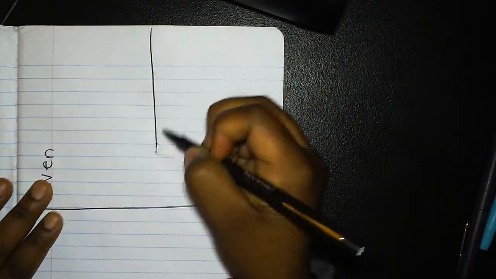Now, turn your page back over like this and split it down the middle. Oops, I tore my page. Split it down the middle.